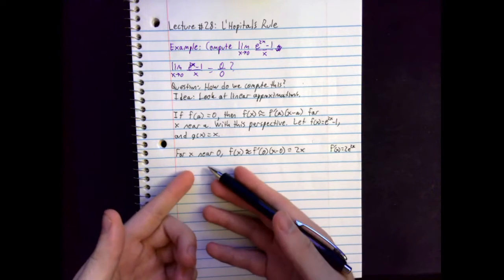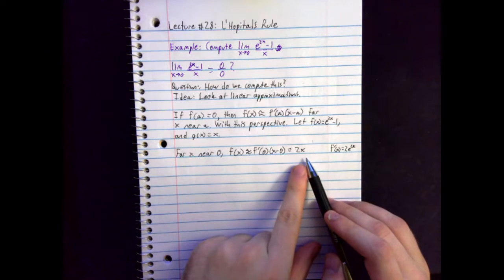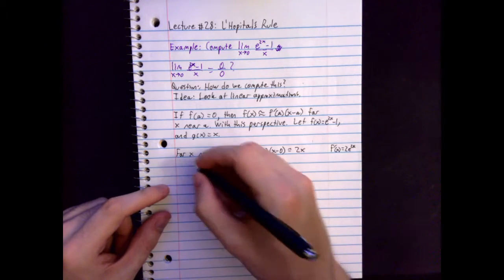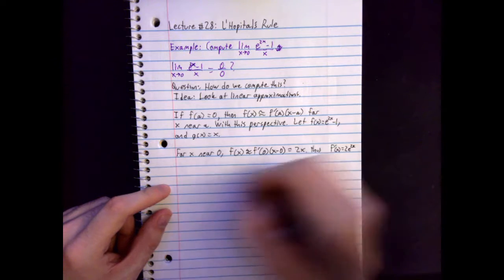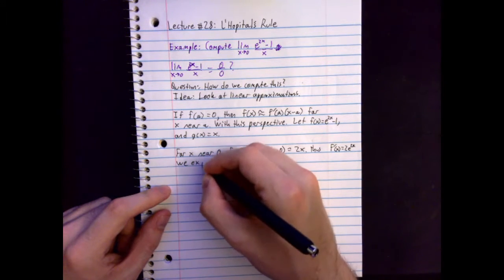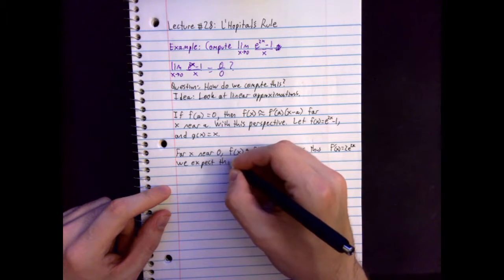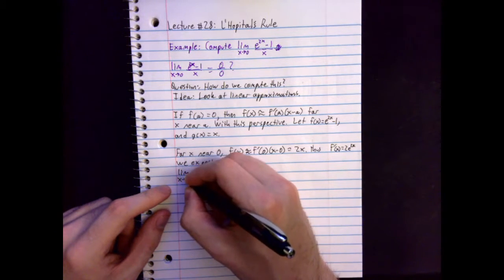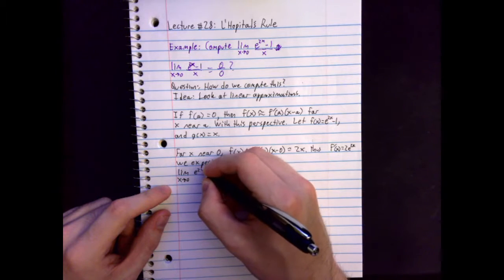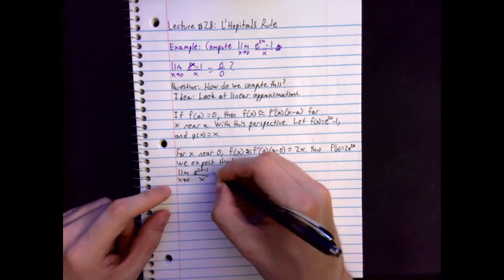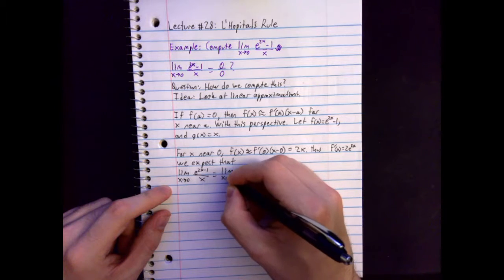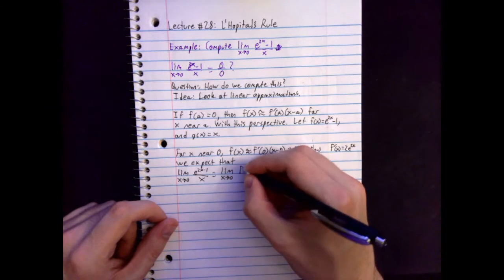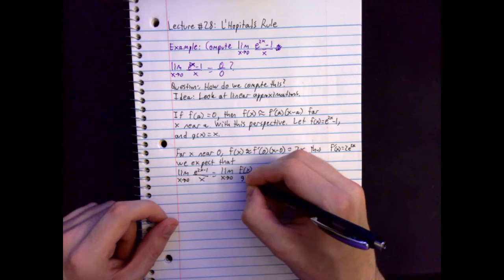And so for x near 0, f of x is approximately equal to 2x. Okay? So thus we expect that the limit as x approaches 0 of (e to the 2x minus 1) over x is equal to the limit as x goes to 0 of, I just put in these functions that I gave names to, f of x over g of x.